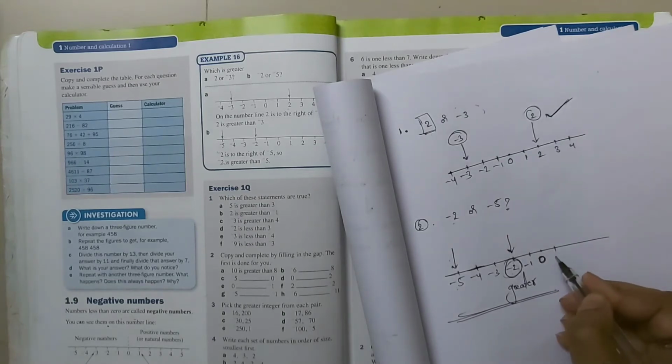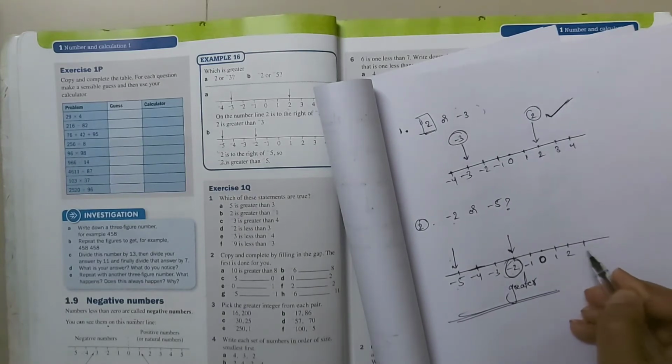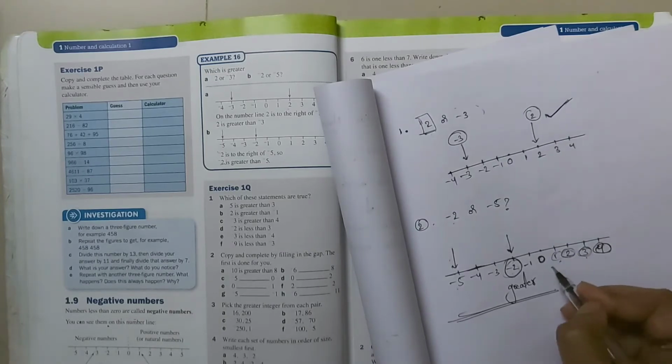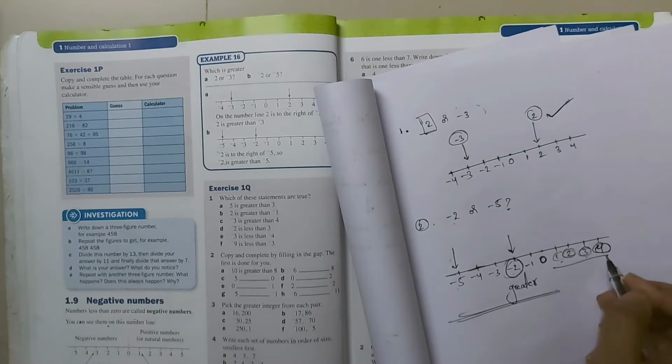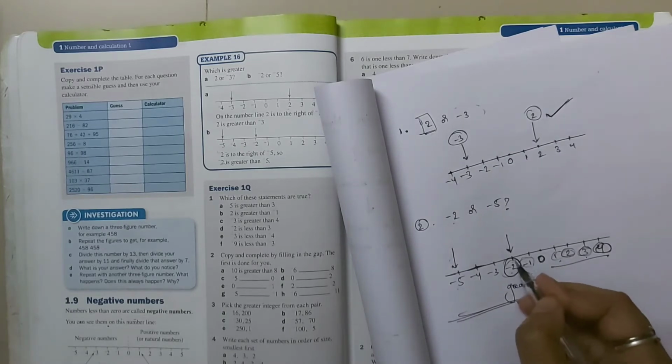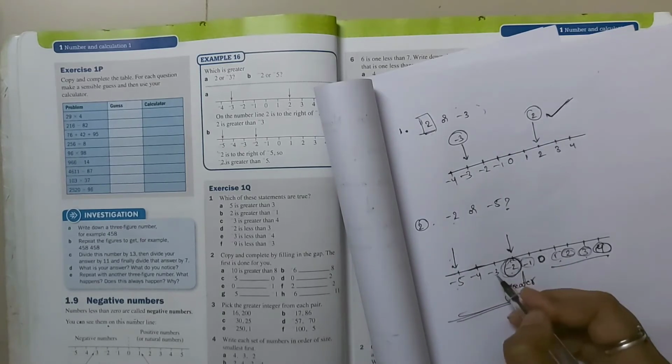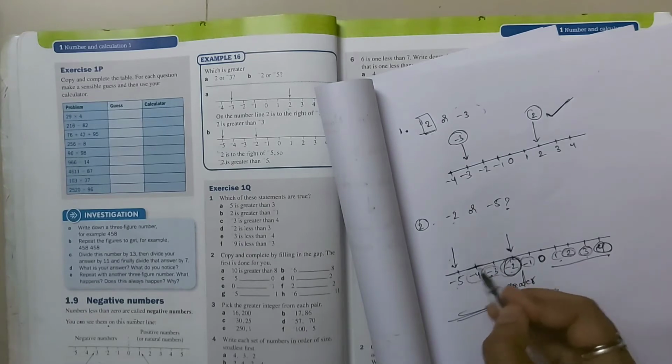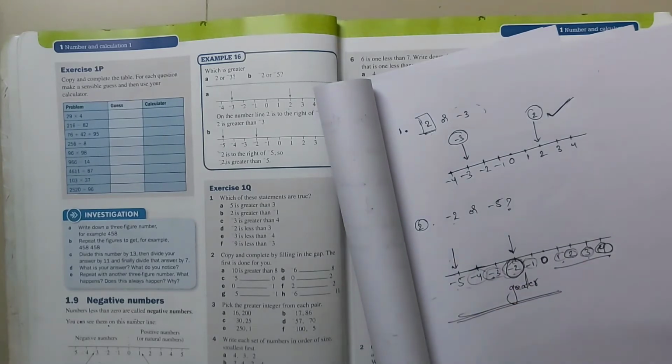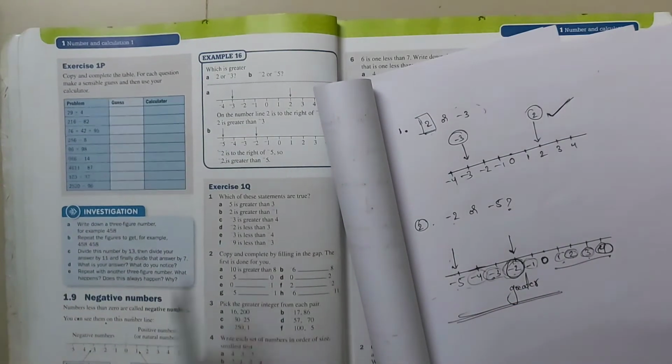In positive numbers, you always look at the number increasing. If 4 is the increased number, then 4 is greater than 3, 3 is greater than 2, and 2 is greater than 1. That is how it happens in positive numbers. But in negative numbers, minus 1 is greater than minus 2, minus 2 is greater than minus 3, minus 3 is greater than minus 4, and so on. Okay, clear? Now let's start with the exercise problems.